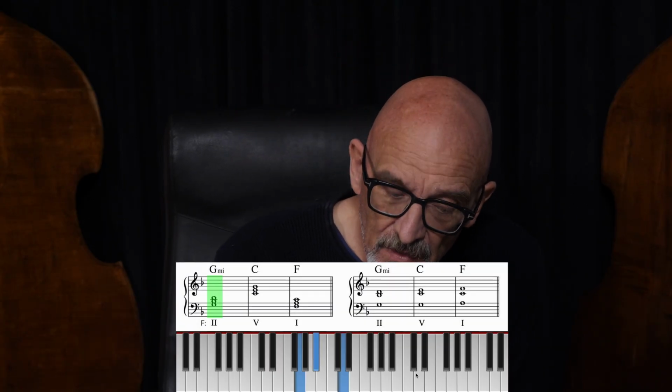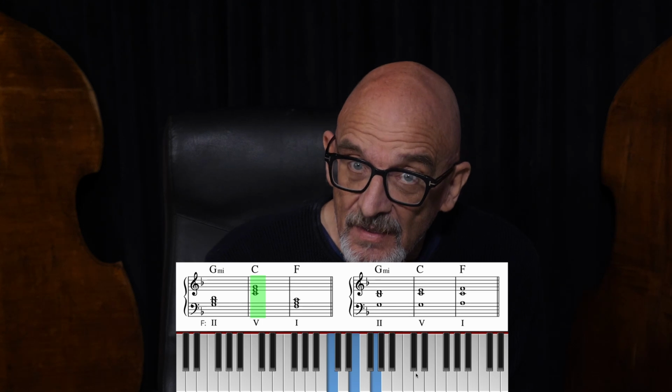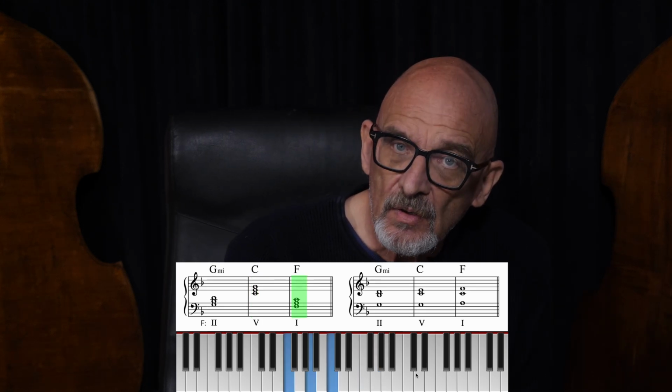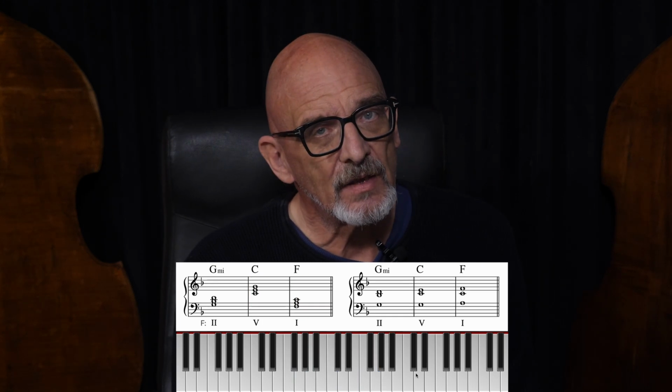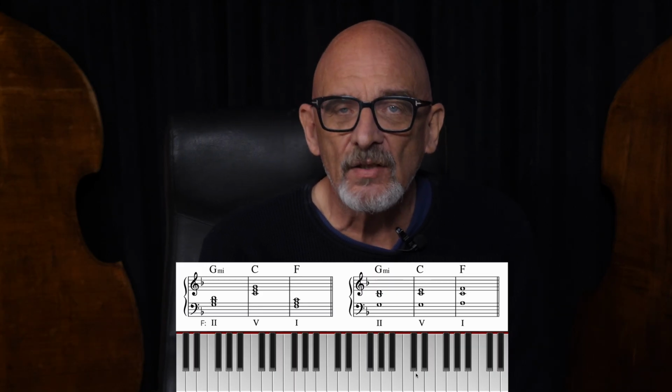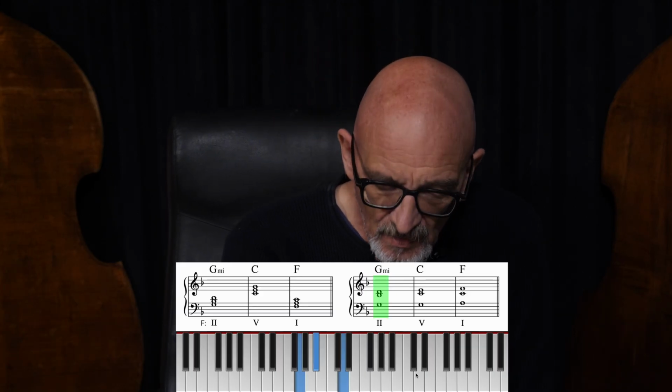So now we have that out of the way, we can do this for any key, obviously. And the longer you play music, the more you'll see that you get used to these degrees within a tonality. If I say 2, 5, 1 in F major, we know it's G minor, it's C, and it's F. And if you're a little bit handy on the piano, then you will connect these chords a little bit more logically.